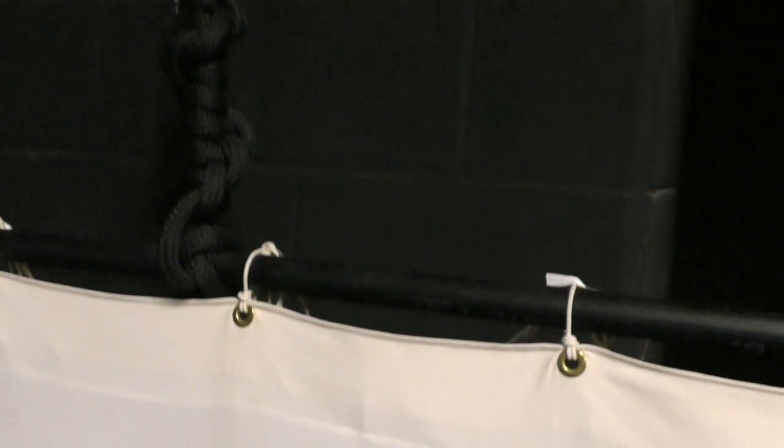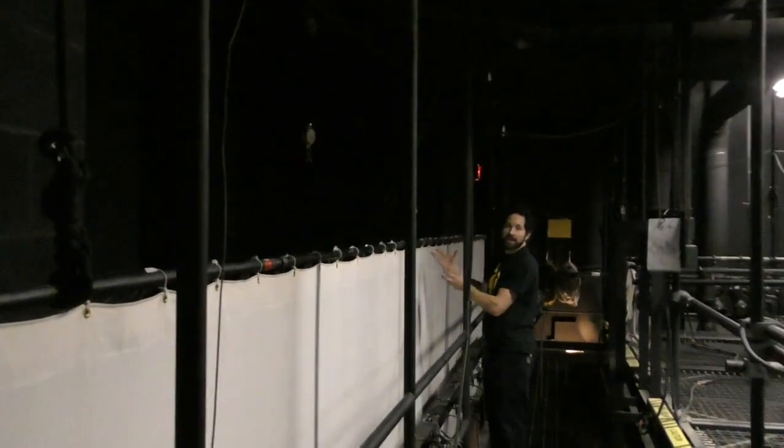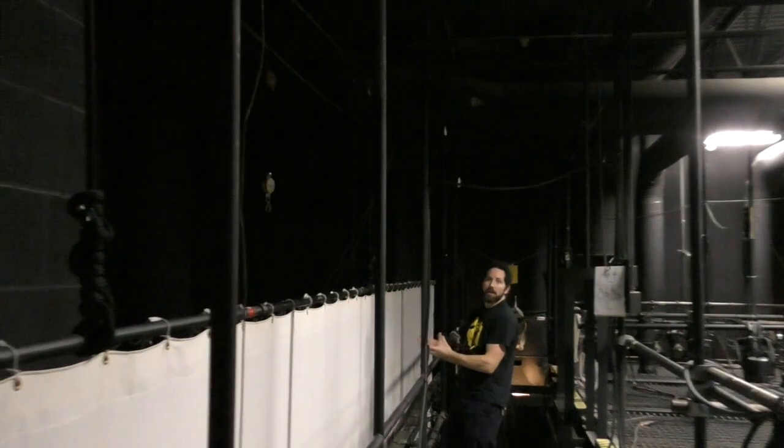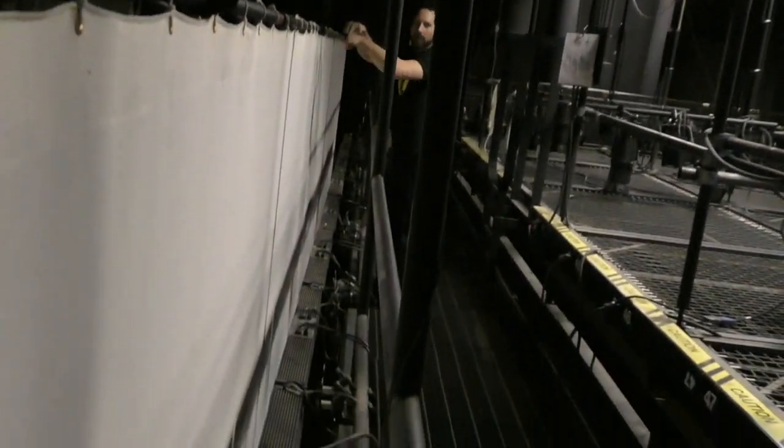So our batten here hangs the cyc on it. So this is the top of the cyc that you're looking at here, and the 3 lines, when the sandbags down below are raised up, we gain more line here, so the whole cyc goes down. When we pull the sandbags down, the whole cyc goes up.